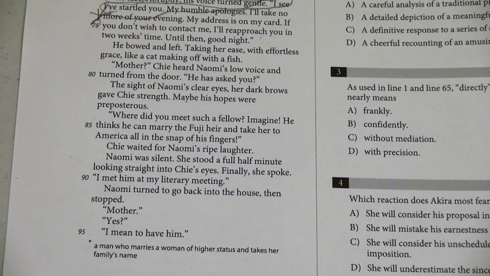Naomi turned to go back into the house, then stopped. Mother? Yes? I mean to have him.